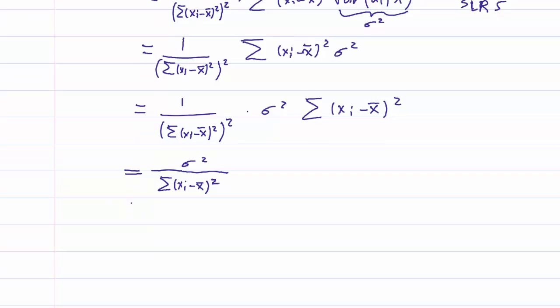Note that this is not equal to the unconditional variance of beta 1 hat, because here we have something that depends on the x's, and if we uncondition, we will have to take the expectation over x, and that gives a much more complicated formula.